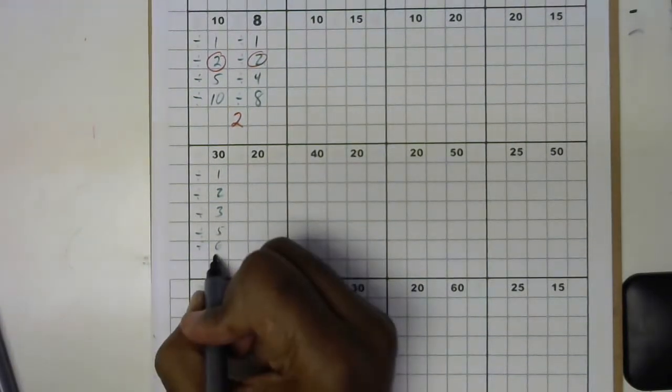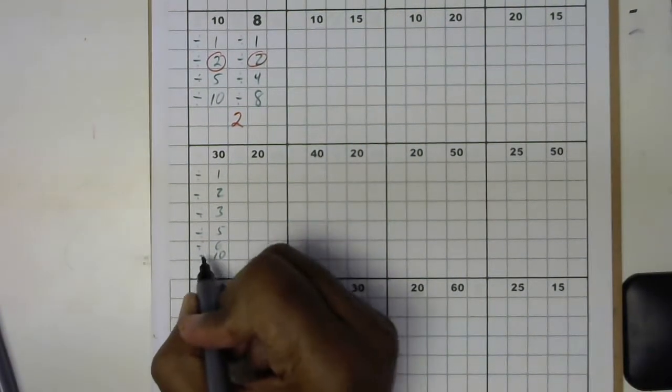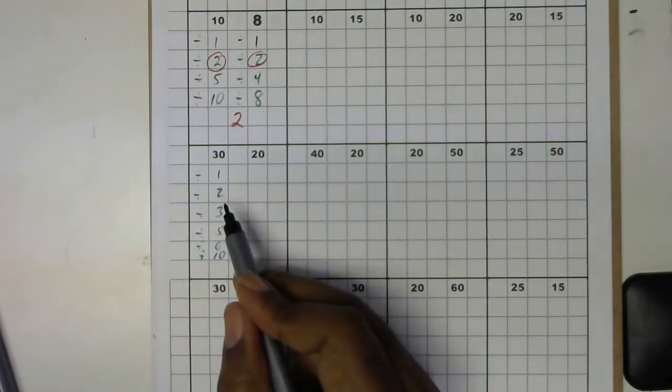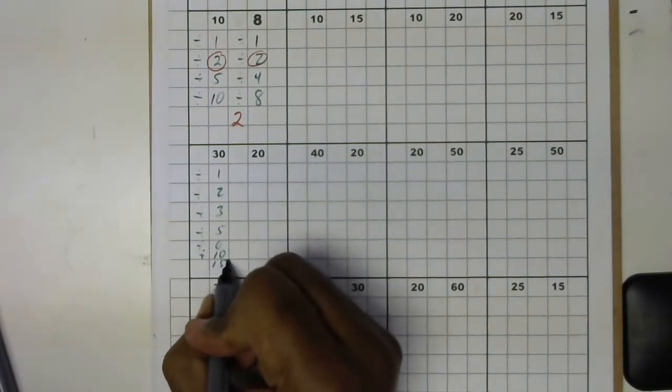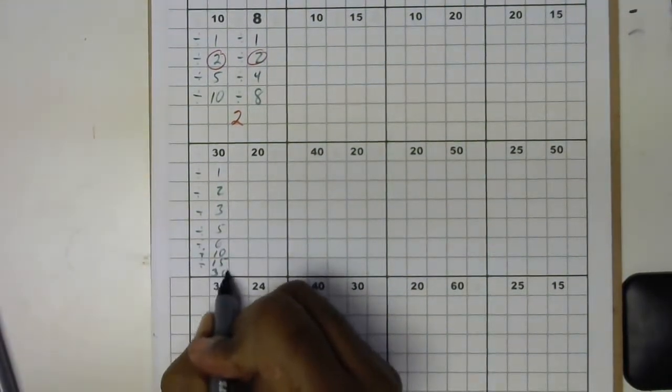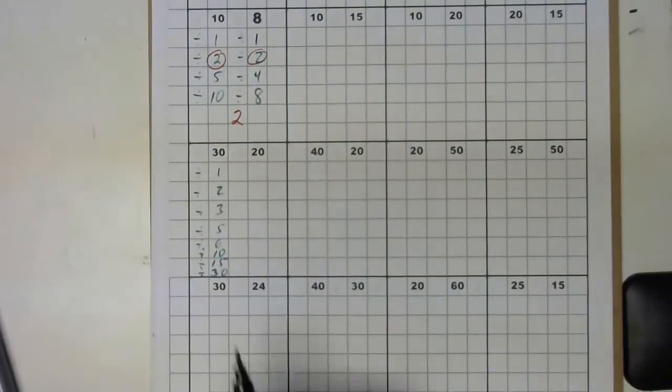It can be divided by 10. And it can be divided by, not 11, 12, 13, 14, 15. And since we're halfway there, we can go to 30. 30 can be divided by 30.